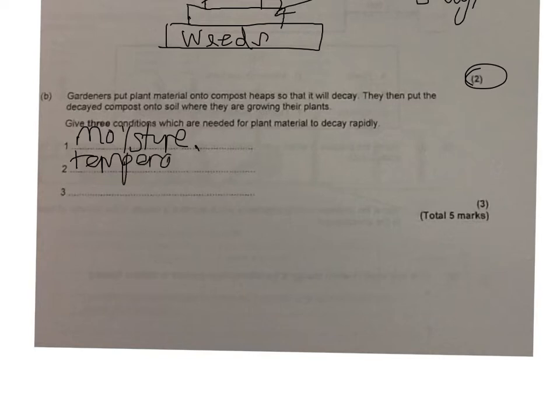So bacteria, they usually like a temperature which is around about 35 to 40 degrees. And they also need oxygen. And they need those 3 things in order to respire effectively so that they can then go on to decompose the waste material. So you've 3 marks there, 1 for each of the points. So we've got moisture, temperature and oxygen.